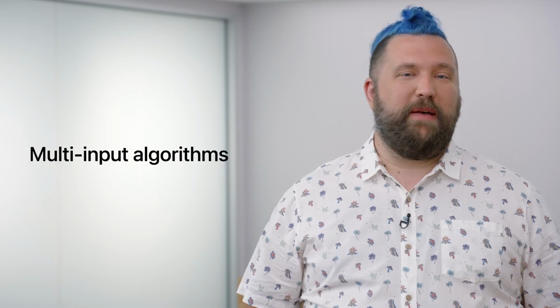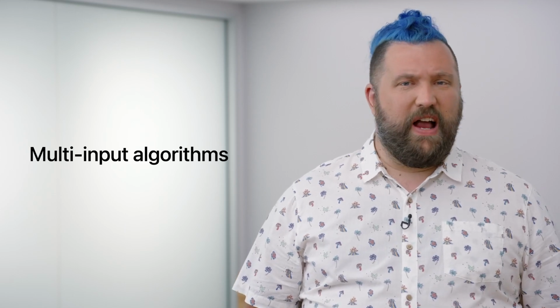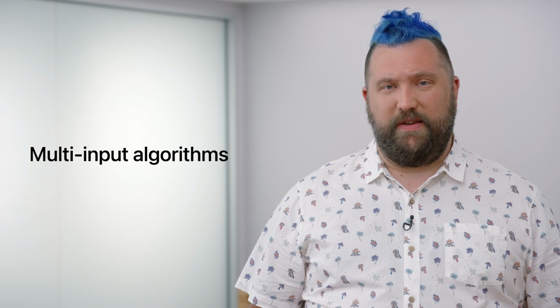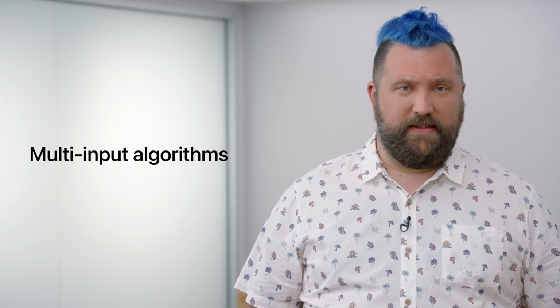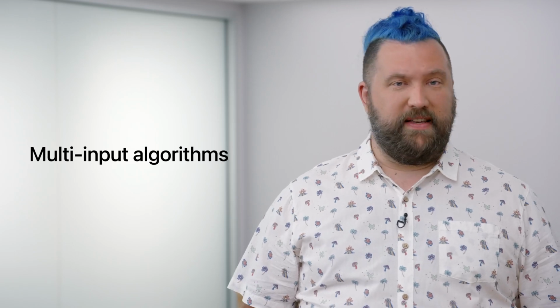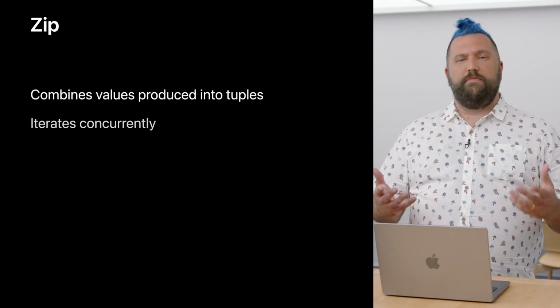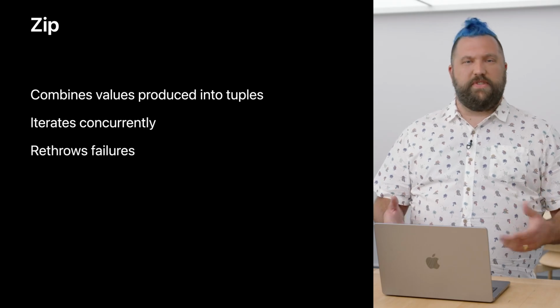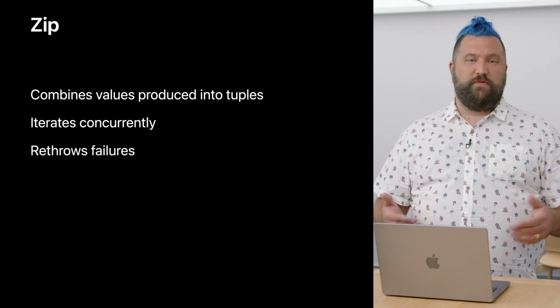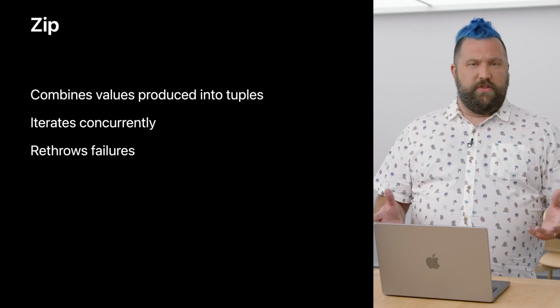First off, we have a family of algorithms for working with multiple input async sequences. These are algorithms focused on combining async sequences together in different ways. But they all share one characteristic. They take multiple input async sequences and produce one output async sequence. One you might already be familiar with is zip. The zip algorithm takes multiple inputs and iterates them such that it produces a tuple of the results from each of the bases. Each of the inputs to the zip are the bases that zip is constructed from.